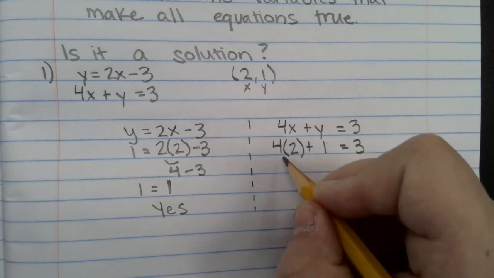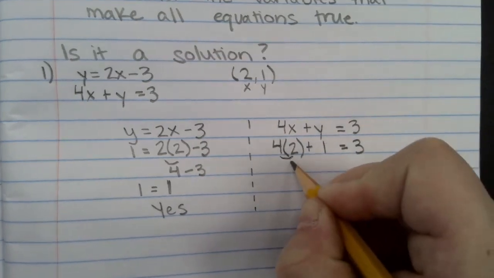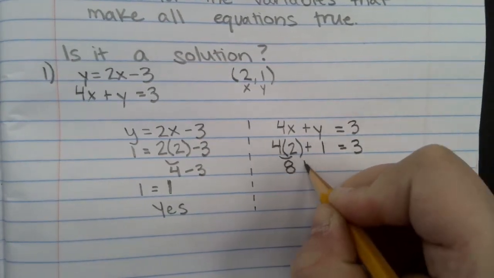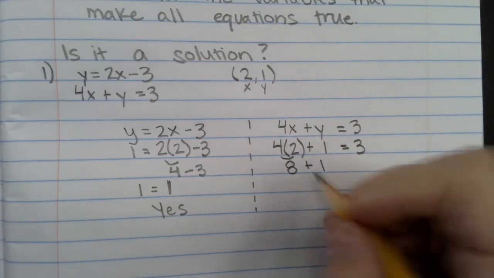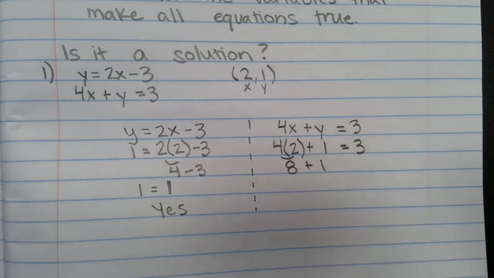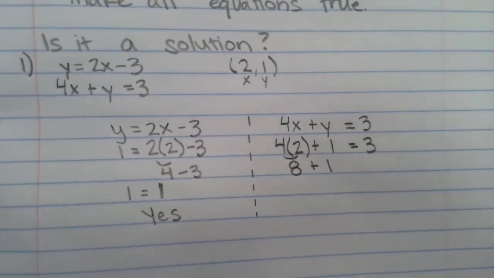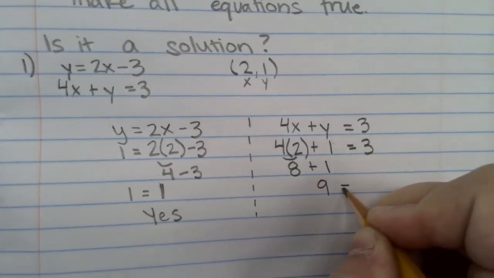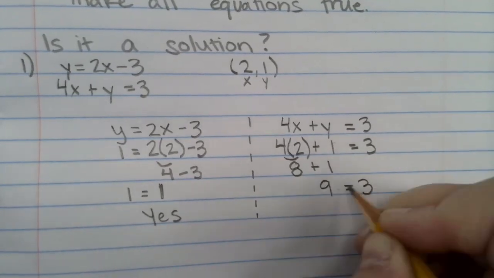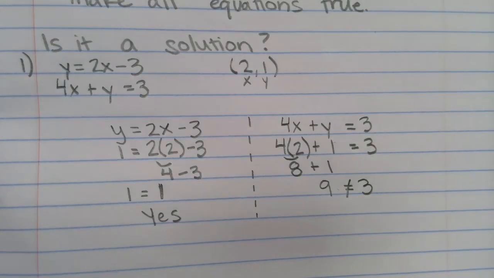All right, what is 4 times 2? 8. And we have that plus 1. 8 plus 1 is 9. Does 9 equal 3? No. So we put that little slash saying, nope, didn't work.